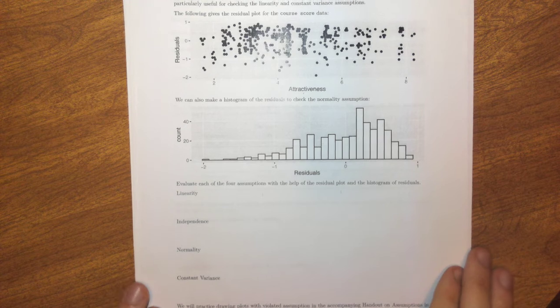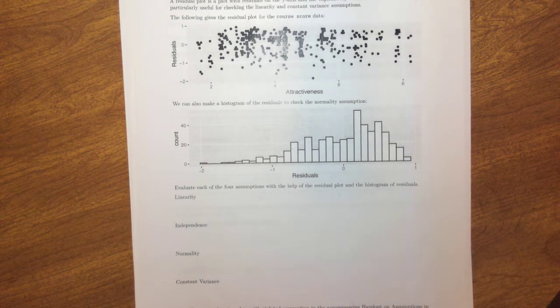So for each, I'll pause for a couple seconds just to give you some time to pause the video, and you can practice assessing them on your own. And so the first is linearity. Okay, that was supposed to be your pause.